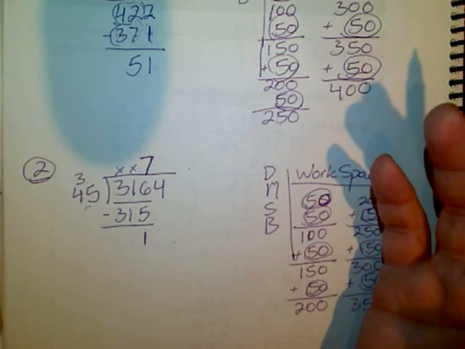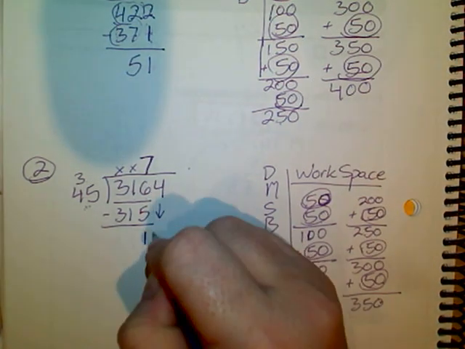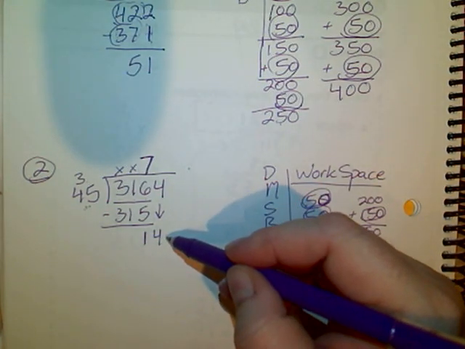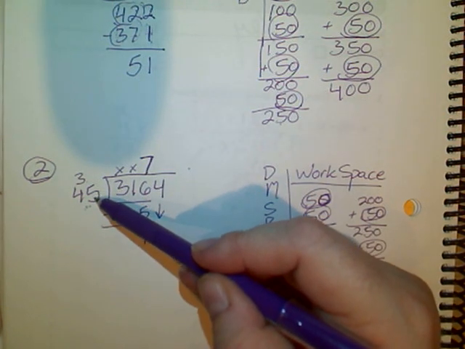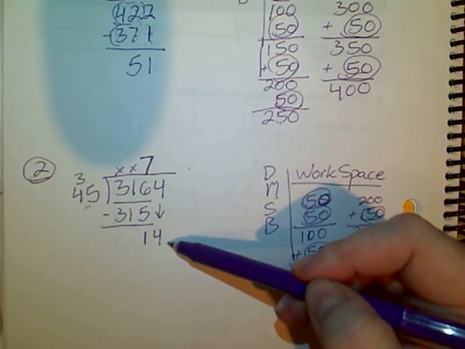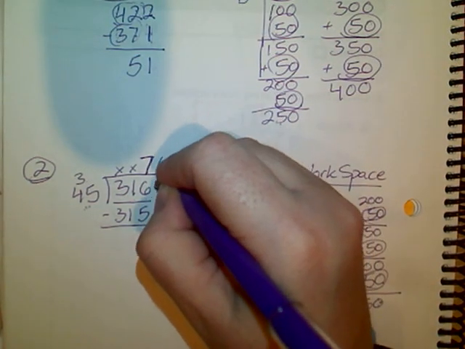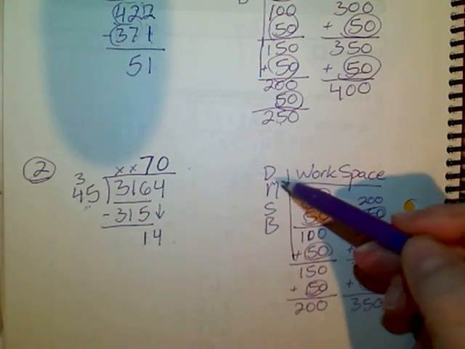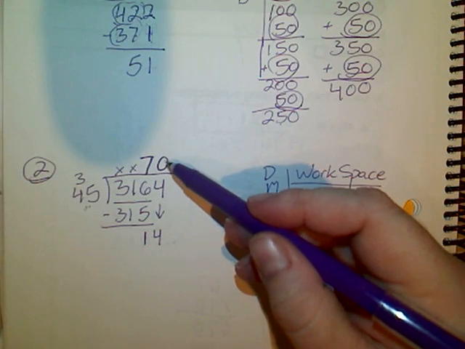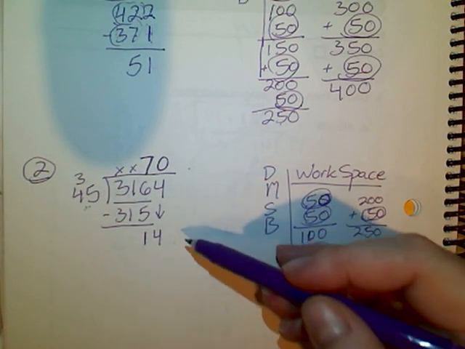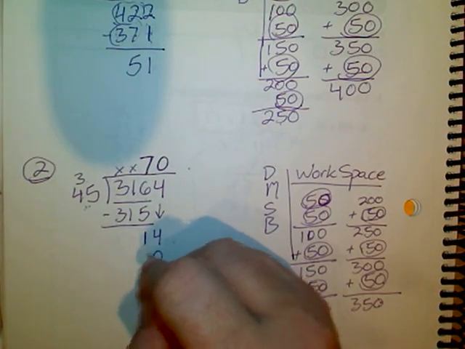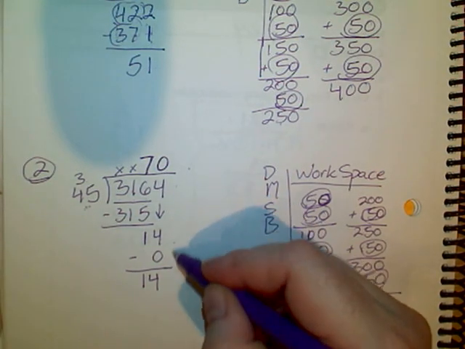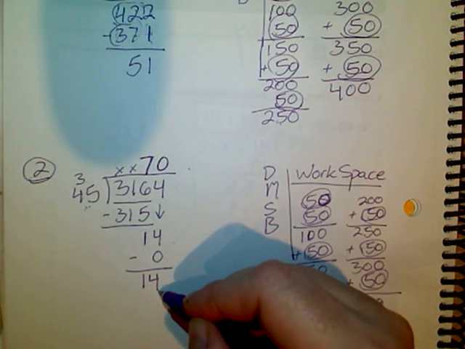Are we done? No. We have to bring down. We don't really need to do that, Miss Janicki. Yes, we do. How many groups of 45 can you get out of 14? Good. Tricky question. That's 0. Yes, you can use zeros in your quotient, okay? And you do the same steps. It's just 0. So what's 0 times 45? 0. I still subtract, Miss Janicki? Yes. Until there's nothing more to bring down. And then we can call this our final remainder.